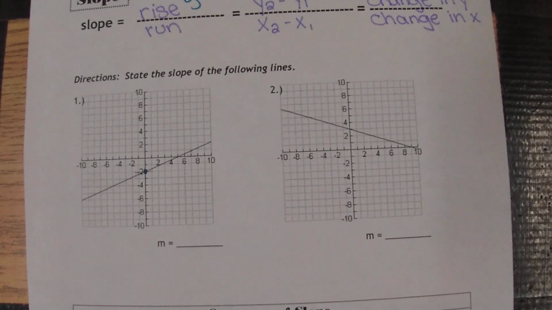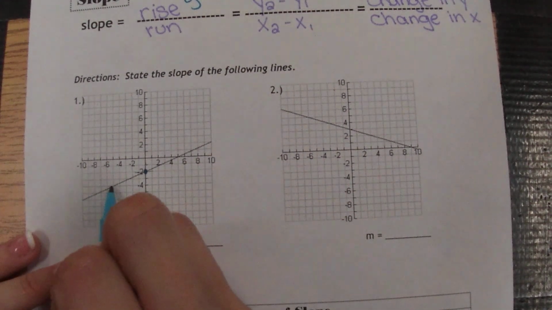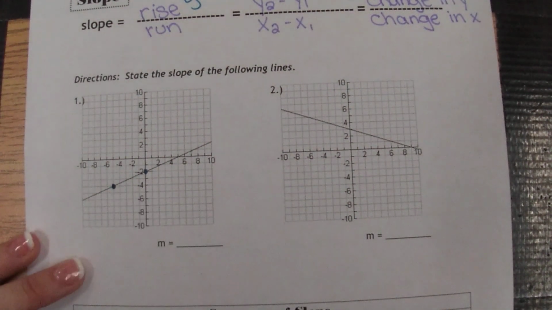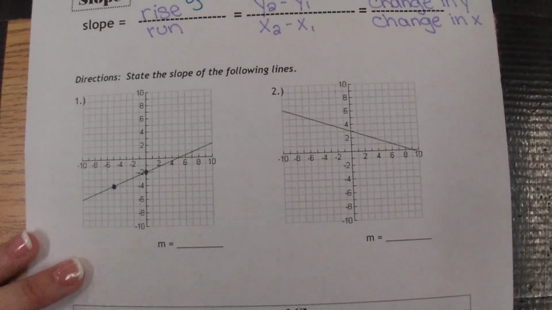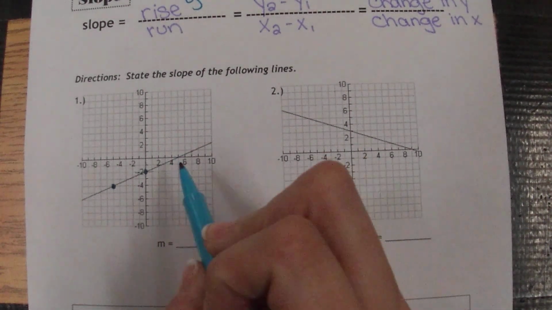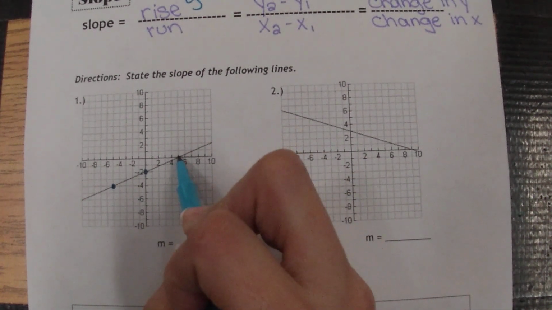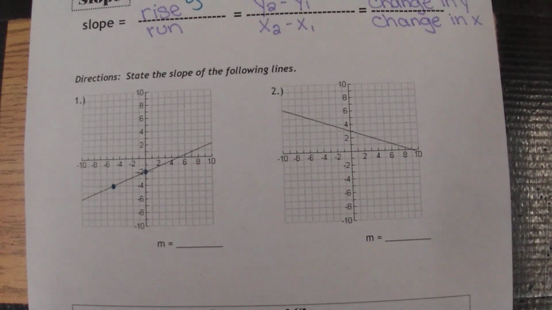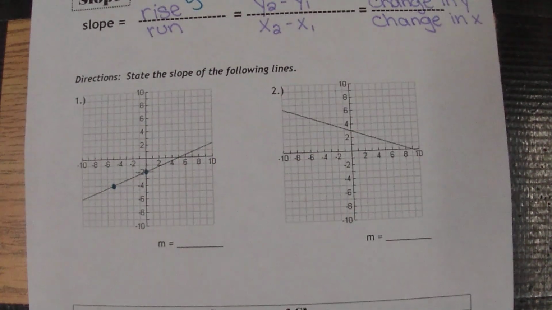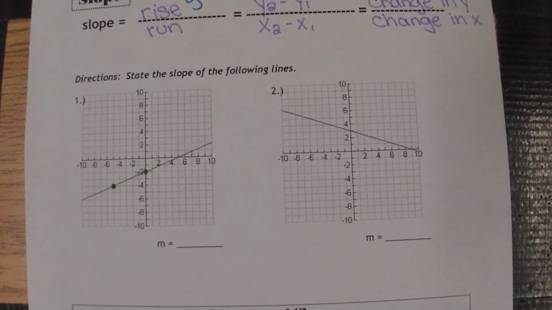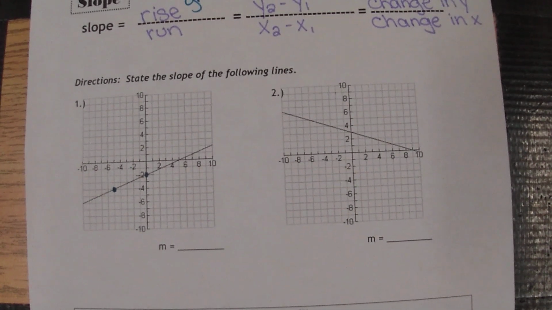Now, there are multiple good points. You just need to pick two of them. For example, there's a good point over here at (-5, -4). There's a good point over here at (0, 5), at (10, 2). So it doesn't matter which two points you pick as long as they are good ones.